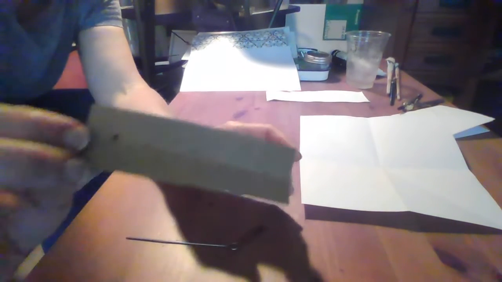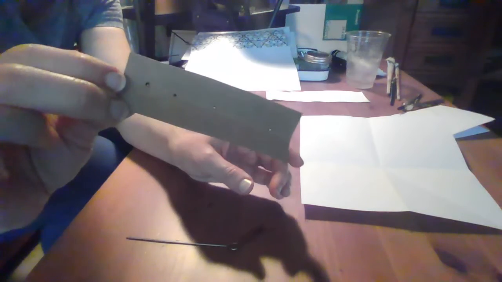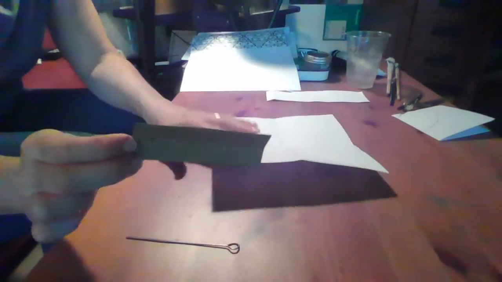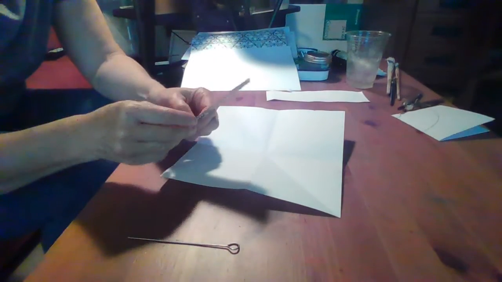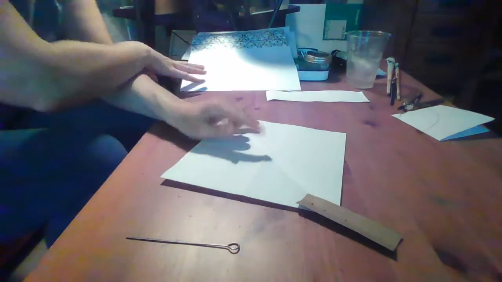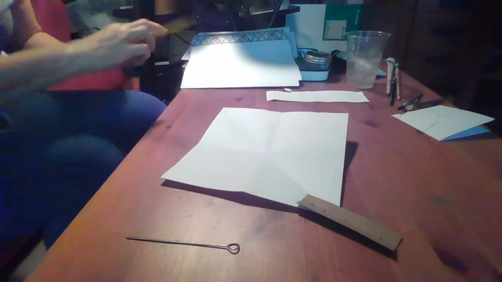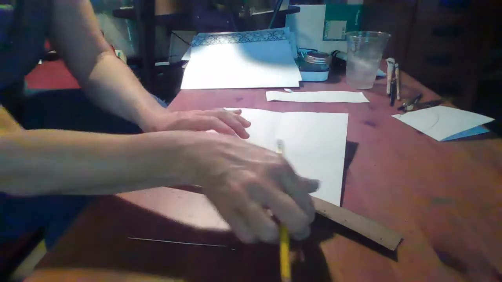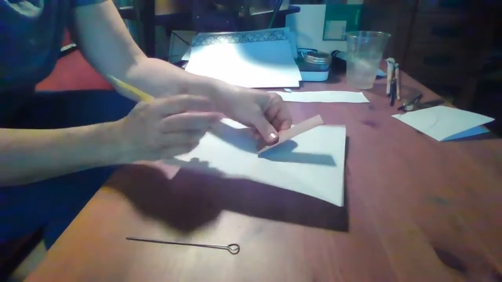You can poke as many as you want. I did 4 on here. You can see that. Okay. And then what I'm going to do is I'm going to take the one on the very end, and I'm going to line it up with the center of my paper. Now I'll need a pencil with a nice sharp point, and I'm going to just make a mark there so I can see where that is.